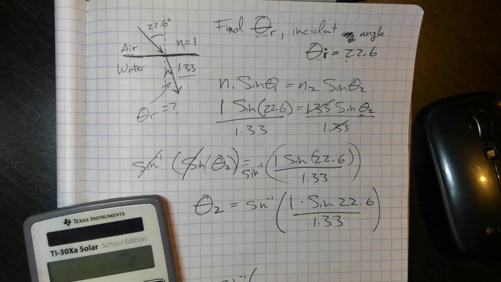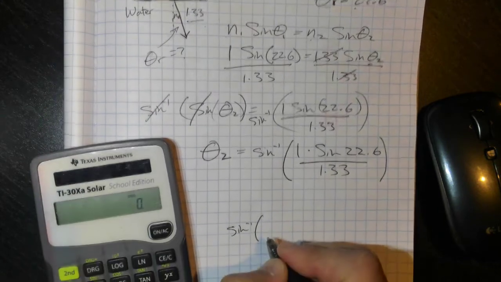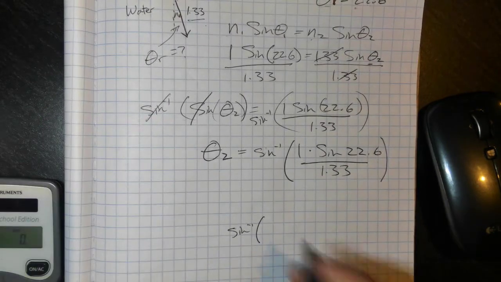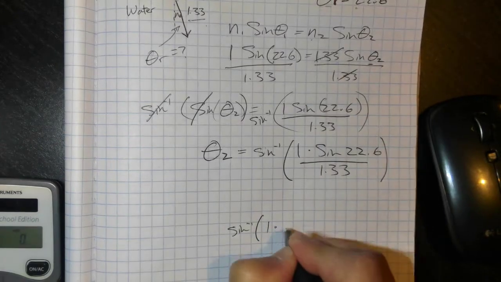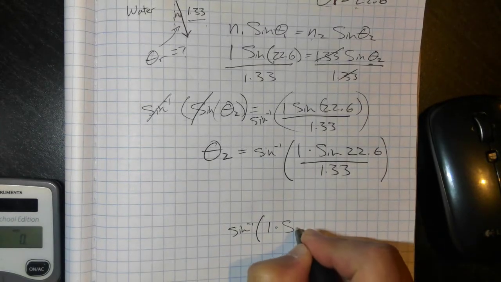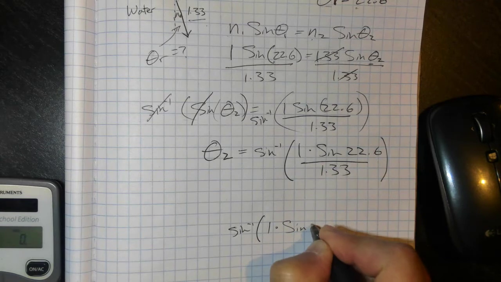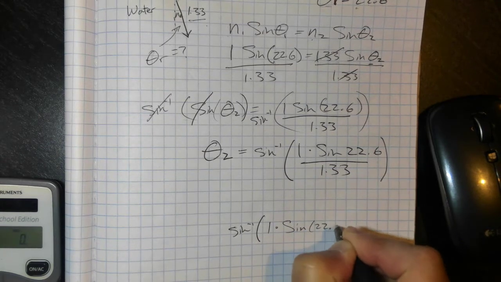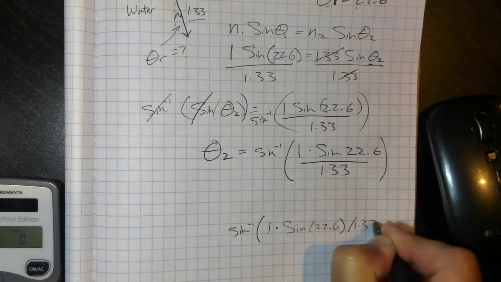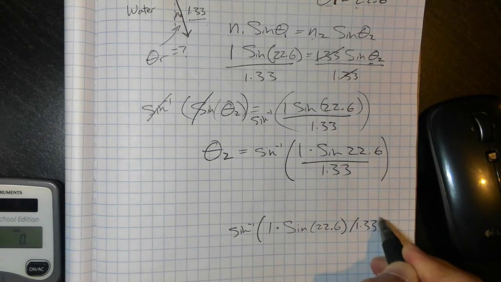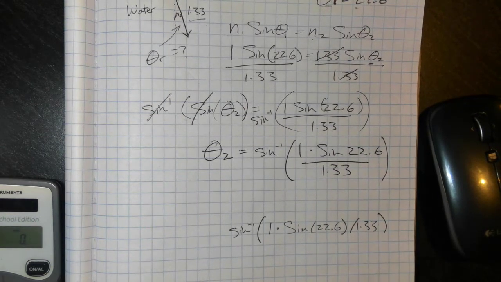Parentheses would open up. Then I would have my 1 times, which obviously you don't need to put in, sine of 22.6, with parentheses open up again. Make sure you close your parentheses, divided by 1.33. The calculator would close that parenthesis anyway, but that's what it looks like. So that's what it should look like in your calculator. Just make sure you have it set to degree mode.